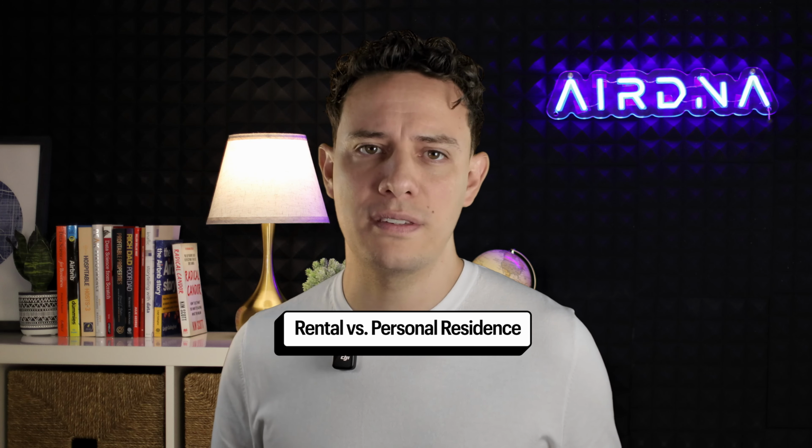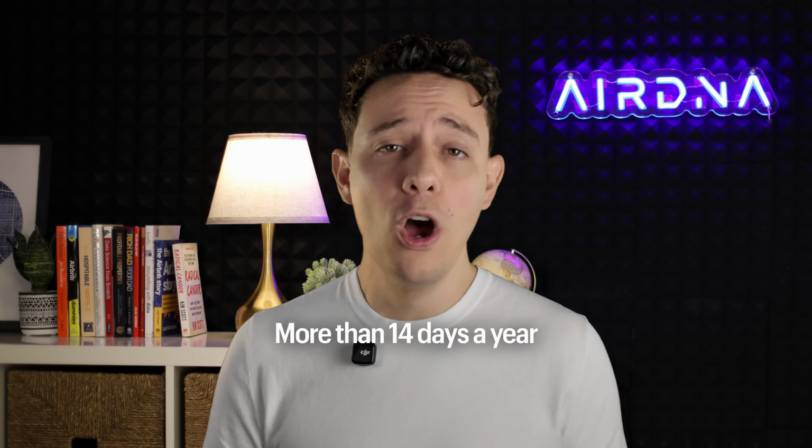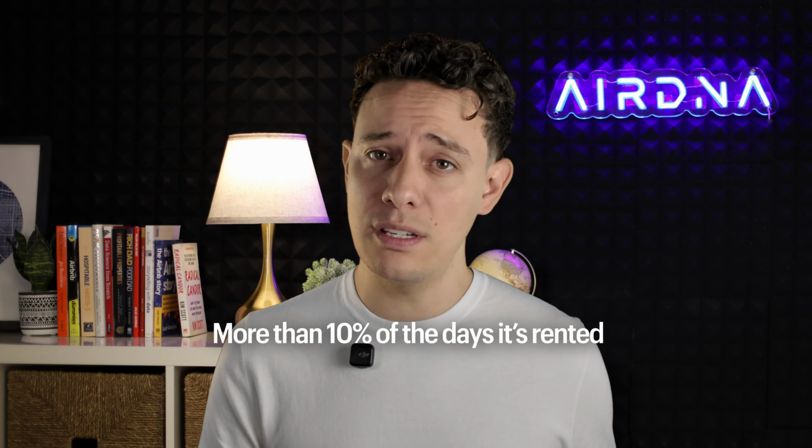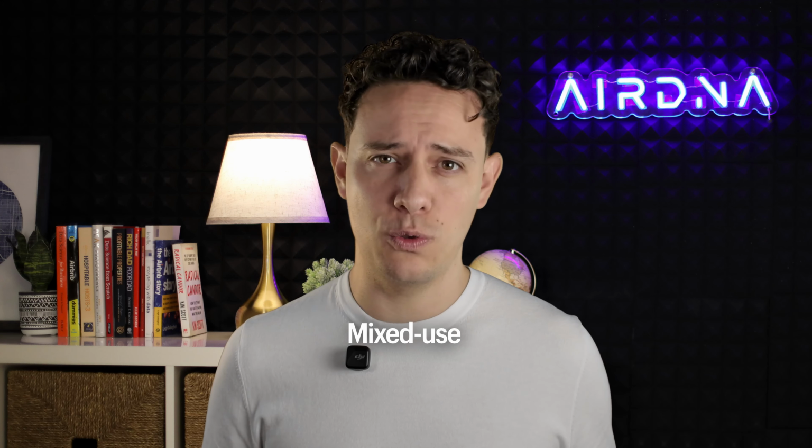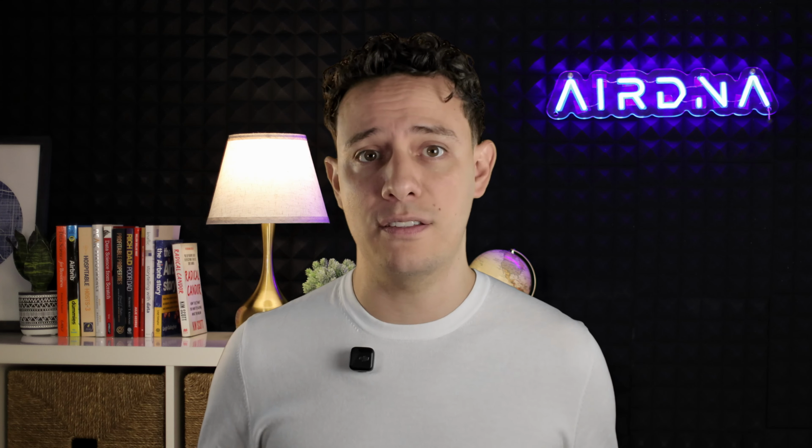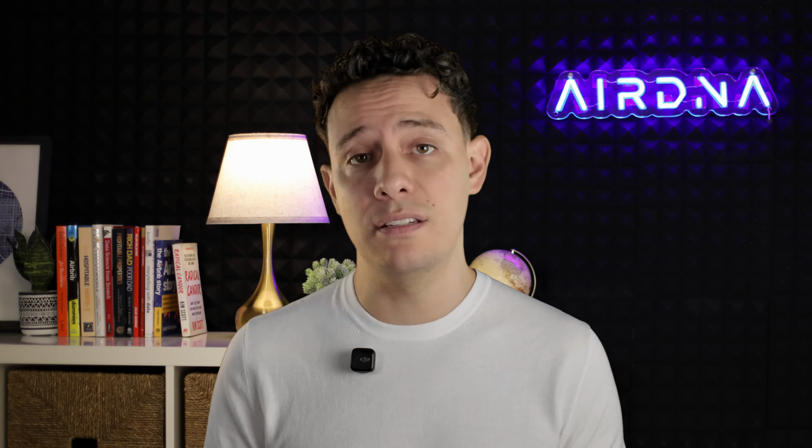Rental versus personal residence. If you use the property yourself more than 14 days a year, or more than 10% of the days that it's rented, the IRS calls it mixed use. Mixed-use properties are still okay, but you must separate your personal expenses from the rental expenses when filing your taxes. Only rental expenses can be deducted.